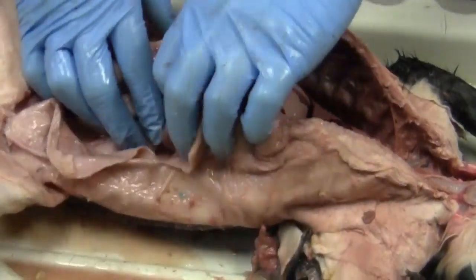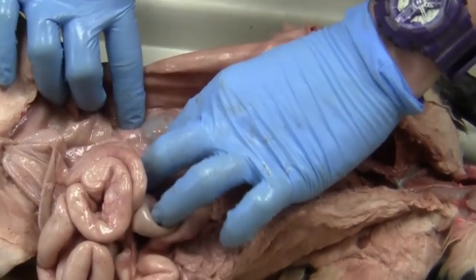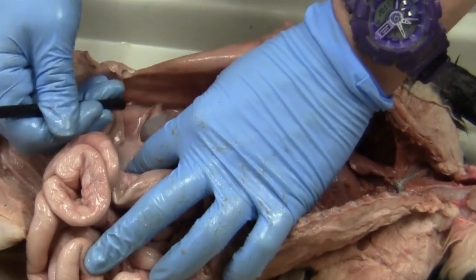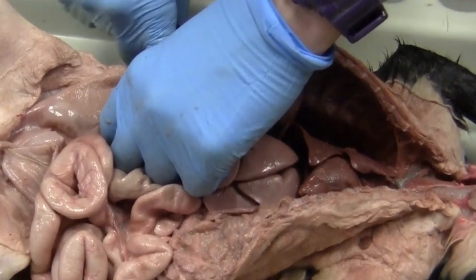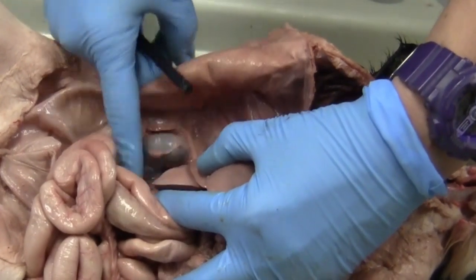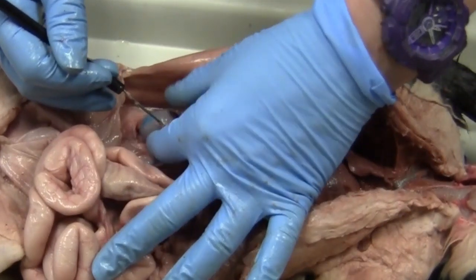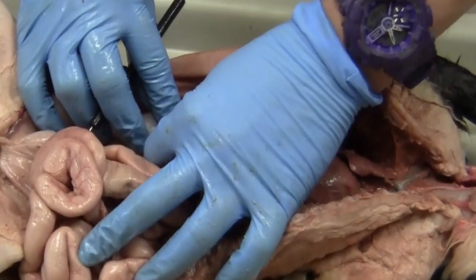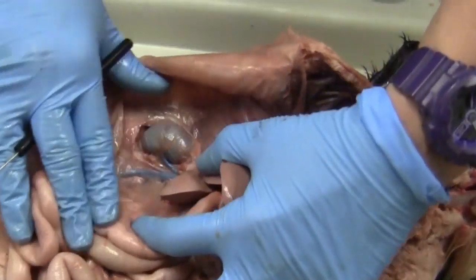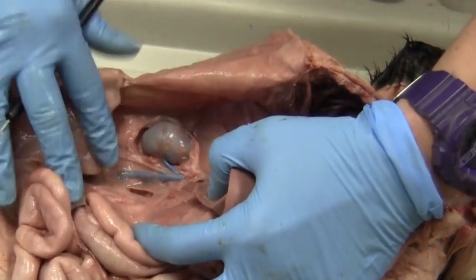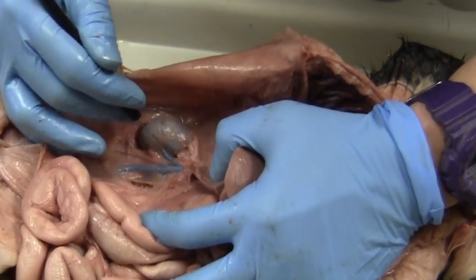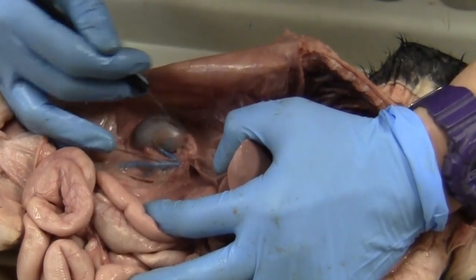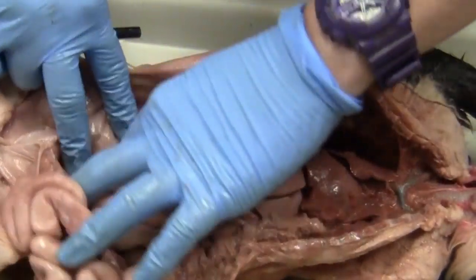Okay, so now we're going to move on to our kidneys. The kidneys are going to be in somewhat of a little capsule. You can see that there's a little bit of tissue surrounding that kidney, so you're going to have to clean that up to be able to actually see the kidney. And then right next to the kidney, going into the kidney, you can see this big blue vein. There's our renal vein. And the renal artery should be right next to it. It's just a lot smaller.